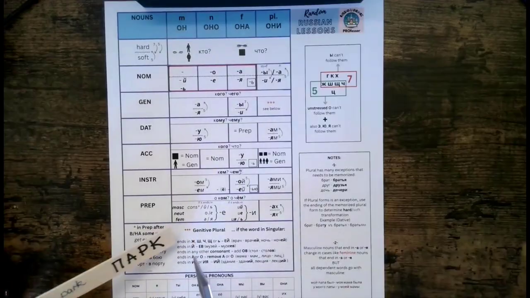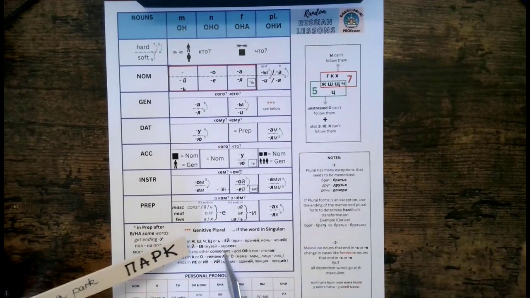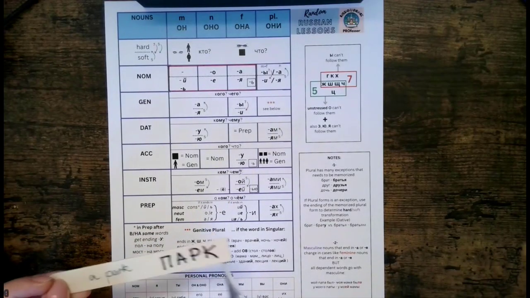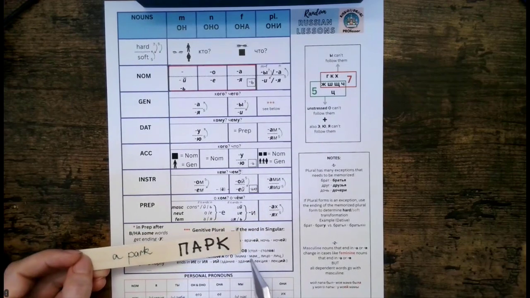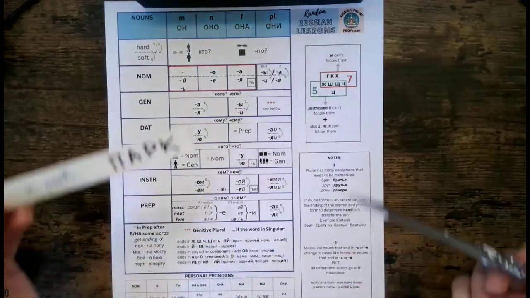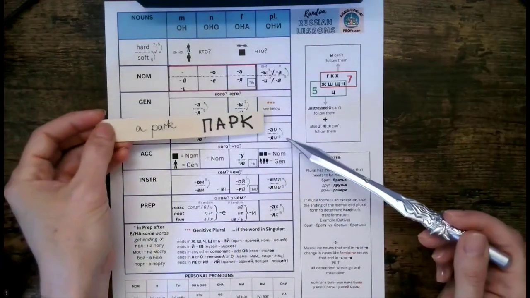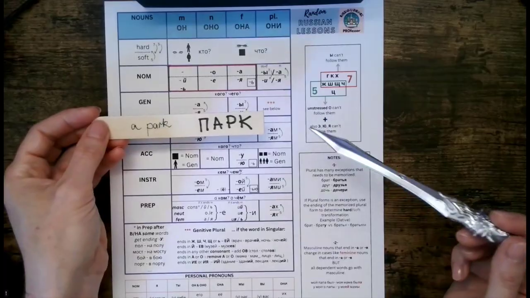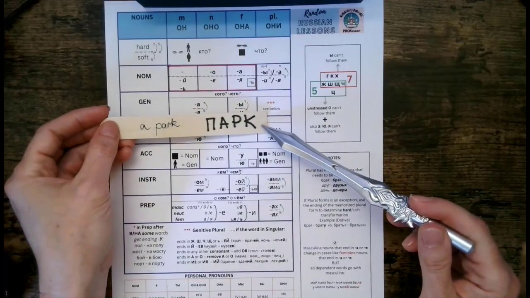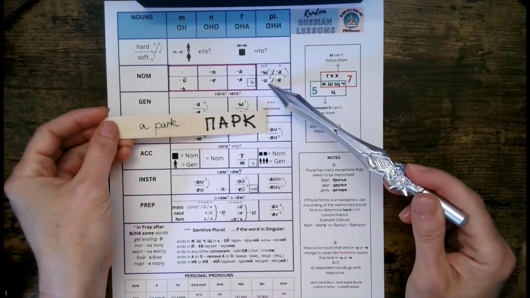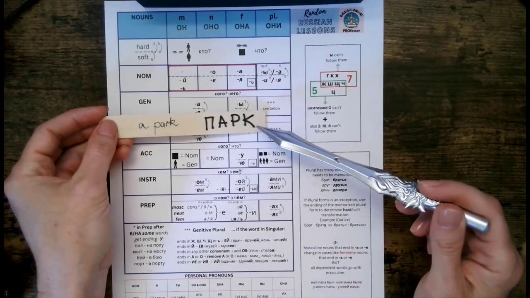Okay, for genitive, we again see below. If the word in singular ends in any of these or any other consonant, which is our park, we just add ov. Parkov, parkov. Okay, so then we go back to dative, and remember, hard stays hard whenever it can. So since park is hard, even though here we switched to the soft endings, it's still hard.